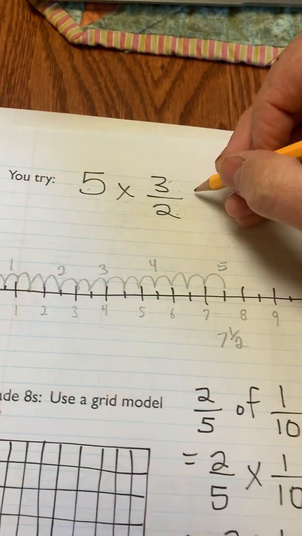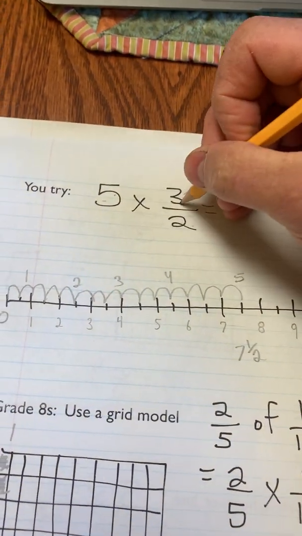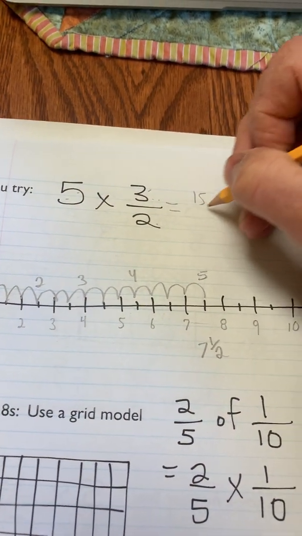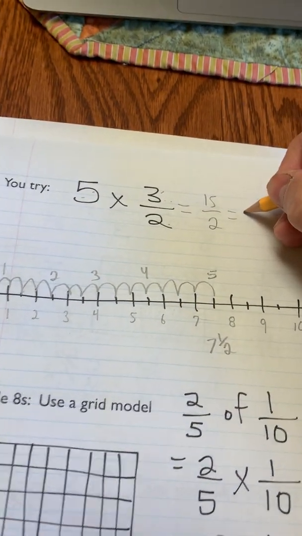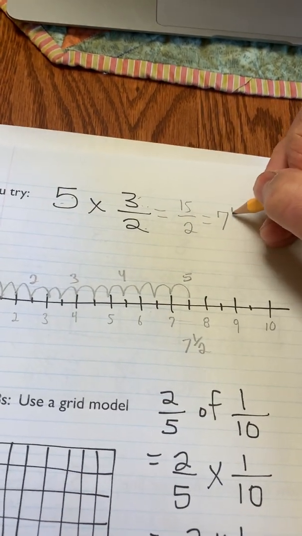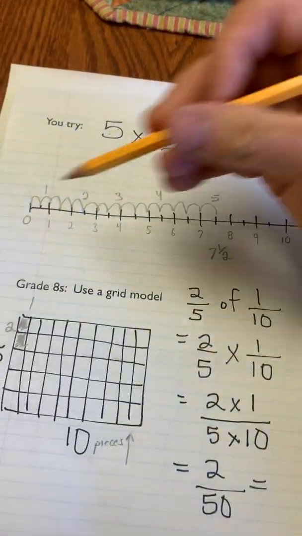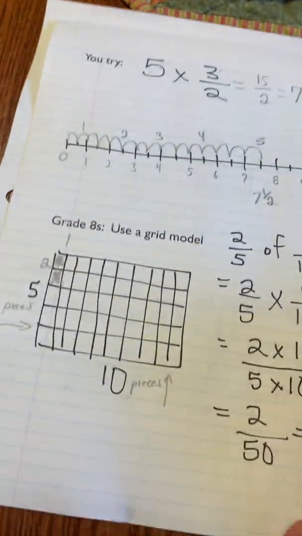Okay. Some of you again are going to say, I know 5 times 3 is 15. That's all over 2. If I make this into a regular fraction, I'm going to get 7.5. But the modeling shows you exactly how that would work.